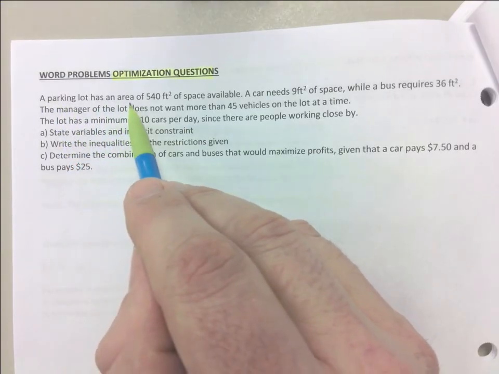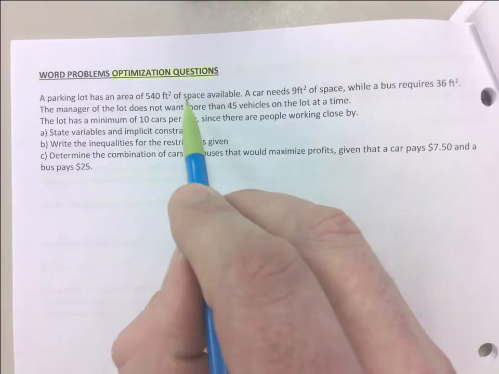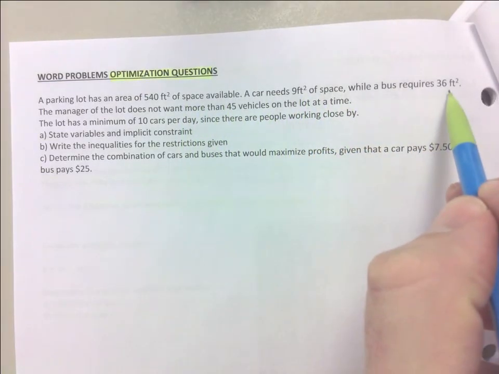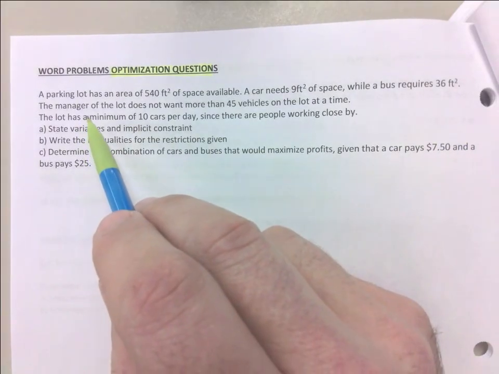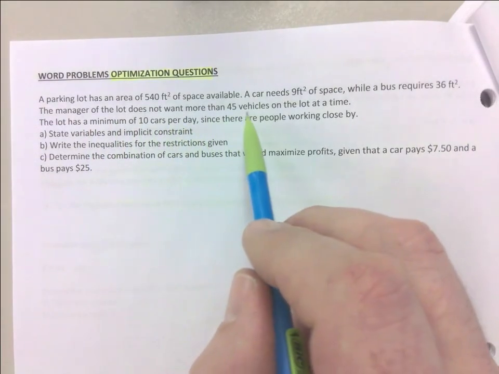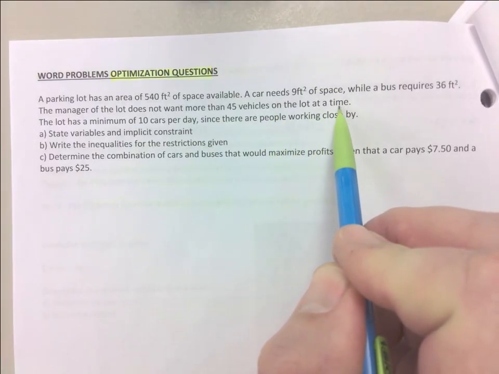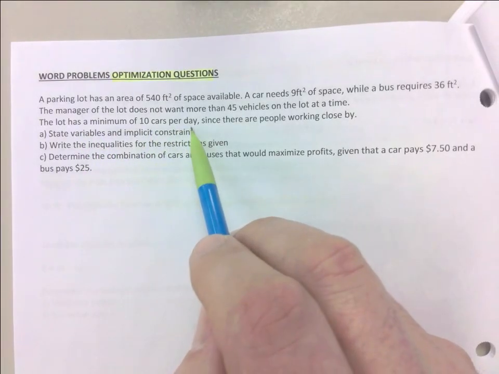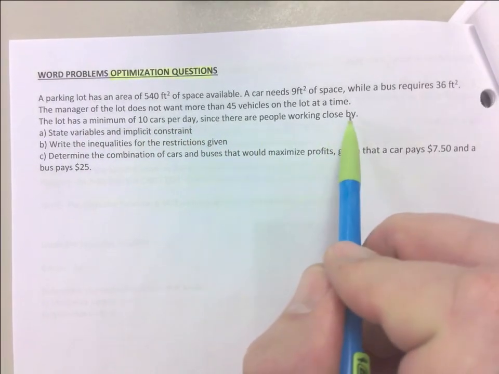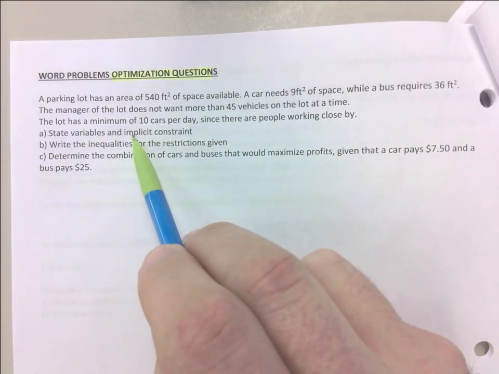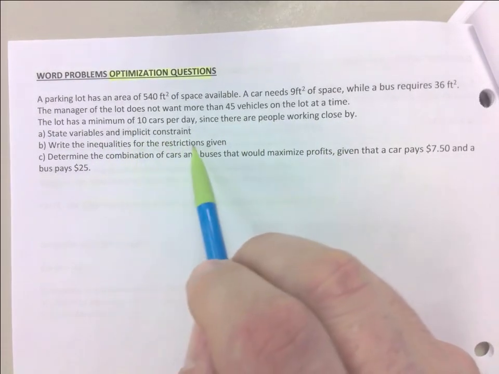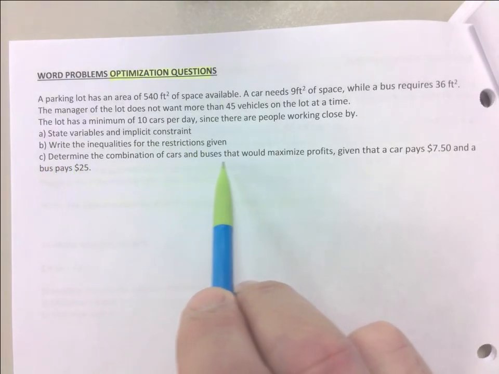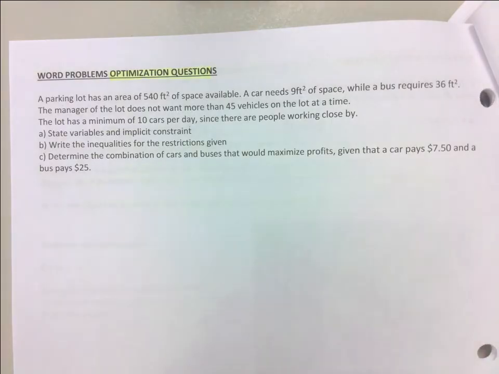A parking lot has an area of 540 square feet of space available. A car needs 9 square feet, a bus needs 36 square feet. The manager of the lot does not want more than 45 vehicles on the lot at a time. Continuing, it says a lot has a minimum of 10 cars per day since there are people working close by. State the variables, implicit constraints, write inequalities. And then it says C: determine the combination of cars and buses that would maximize profits.